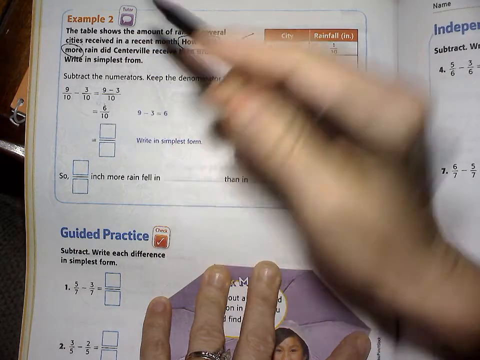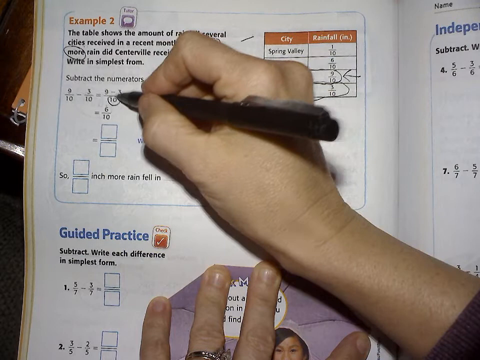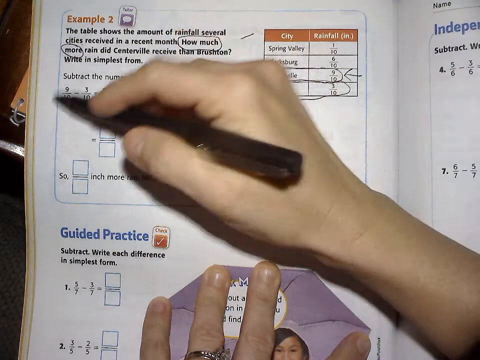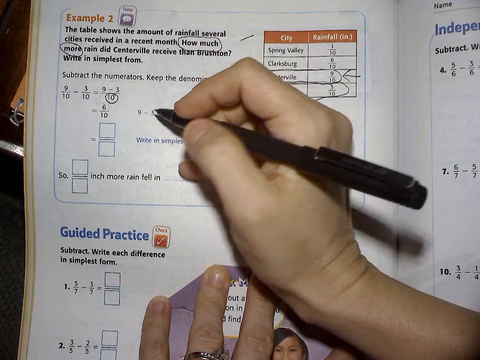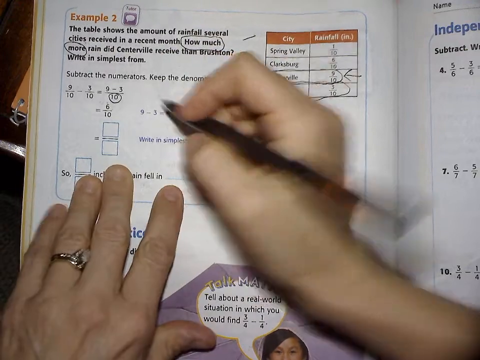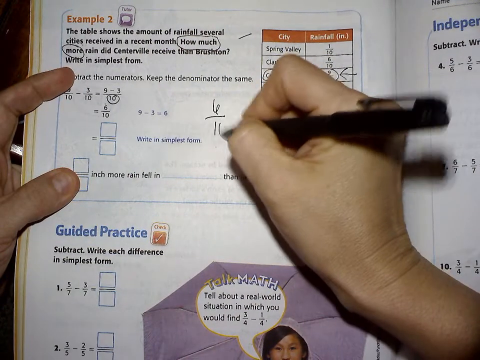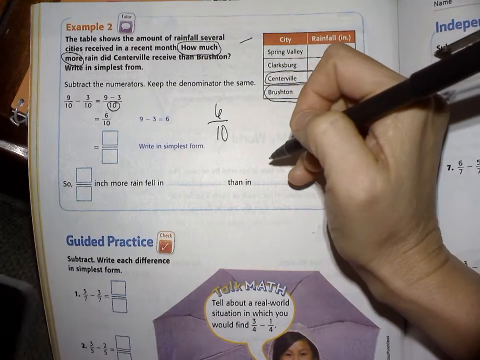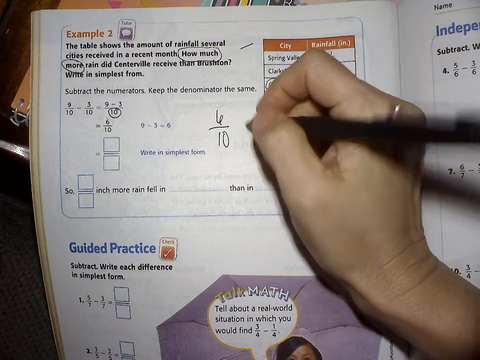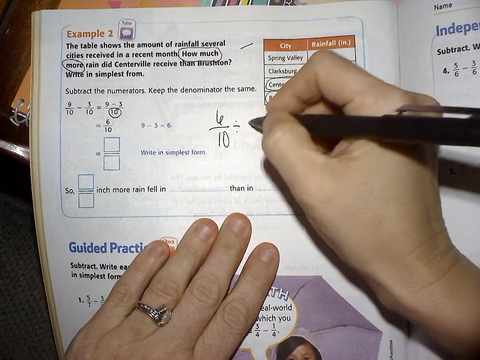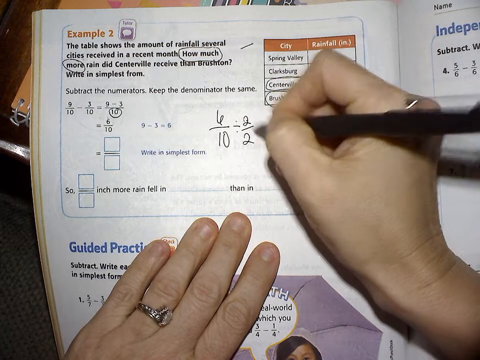9/10 minus 3/10. So we rewrite the denominator, and then we subtract. 9 minus 3 equals 6. So 6/10, and it says to write that in simplest form. Well, they don't give you a lot of room there. So if you can think of something that you can divide both 6 and 10 by, well, they're both even, so I know I can take out a 2. Divided by 2 on the top, 2 on the bottom.